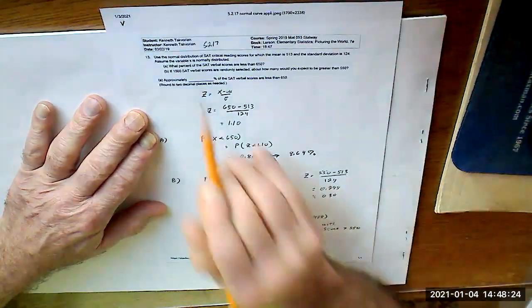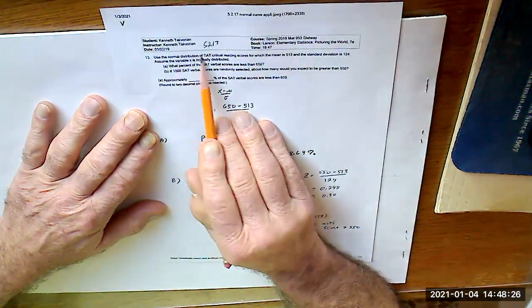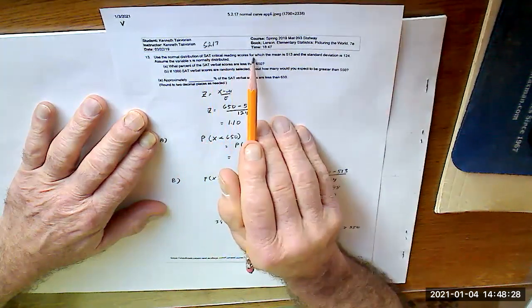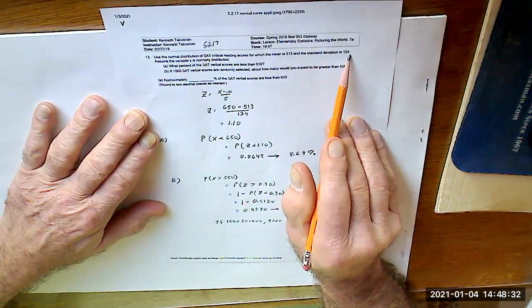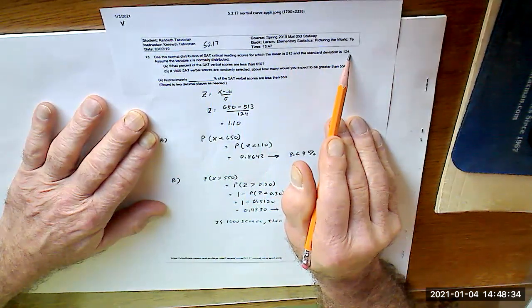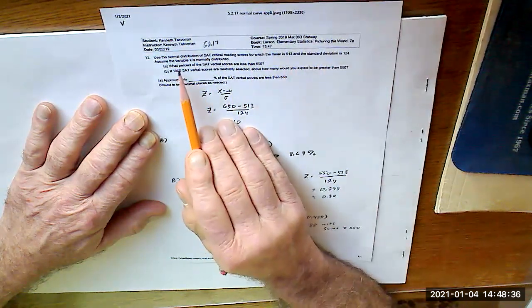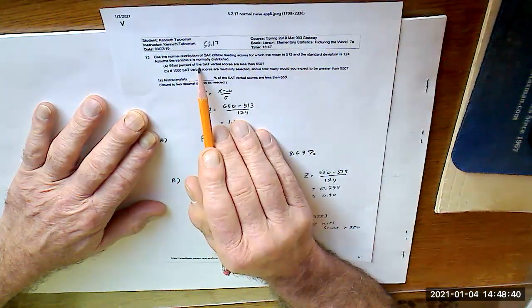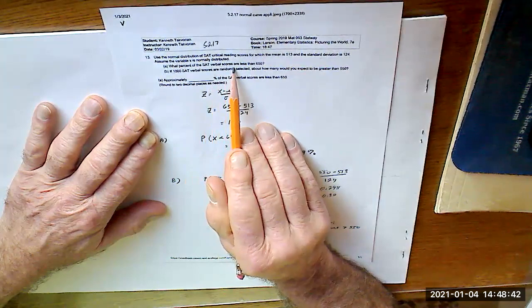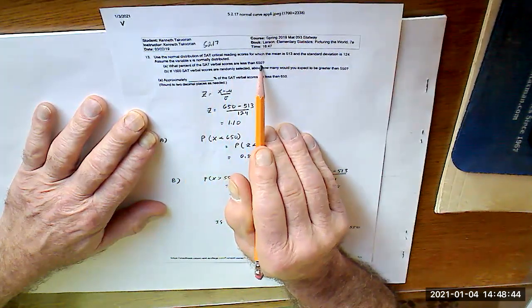For our next problem, the normal distribution of SAT critical reading scores, for which the mean is 513 and the standard deviation is 124, we want to use that information and assume the variable x is normally distributed. What percent of the SAT verbal scores are less than 650?